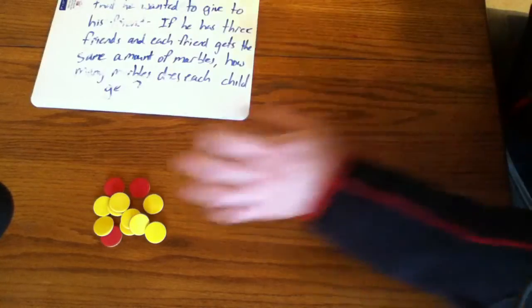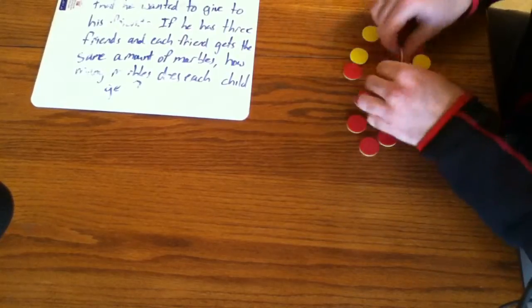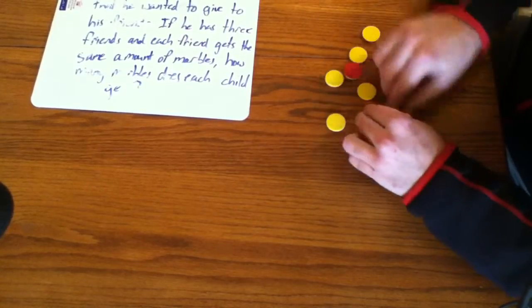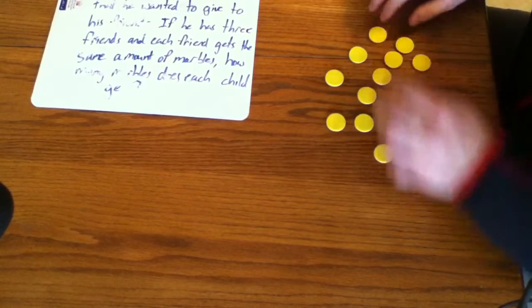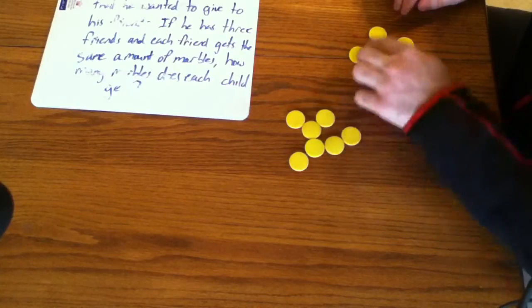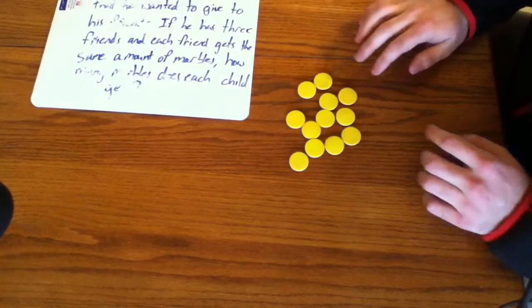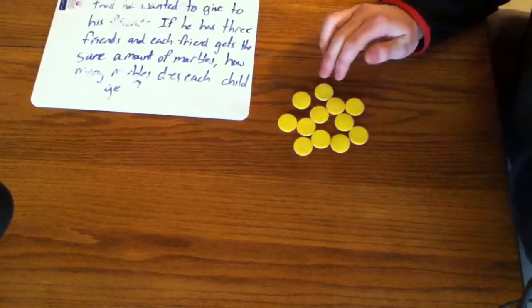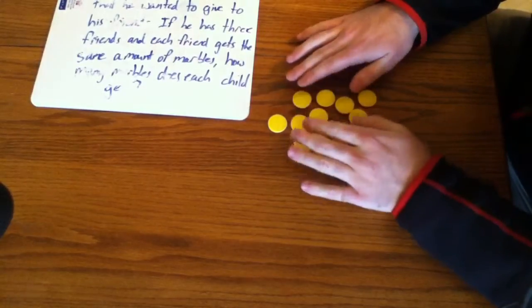And so we will use these little chips. We'll do the yellow side up so you can see them better. And so we have 12. We have 1, 2, 3, 4, 5, 6, 7, 8, 9, 10, 11, 12. So we have 12 marbles, and we have 3 friends that we want to give them to.